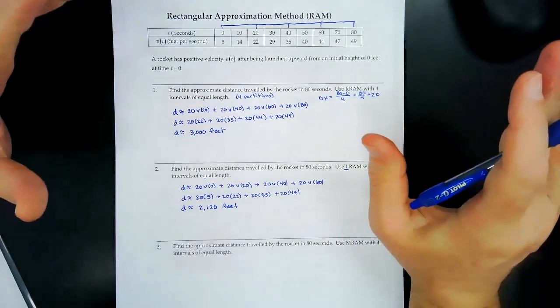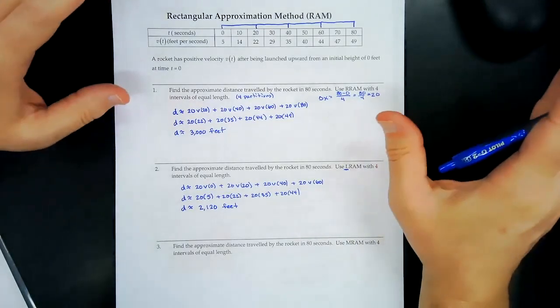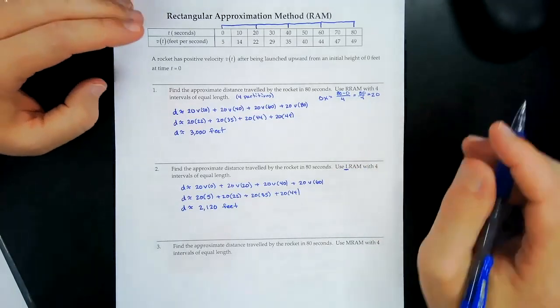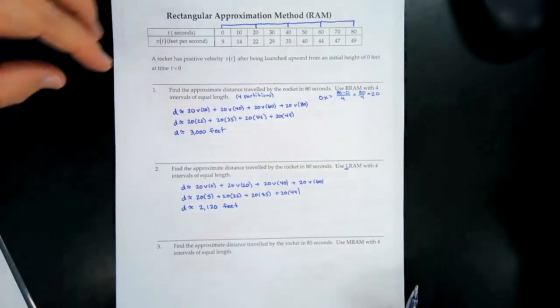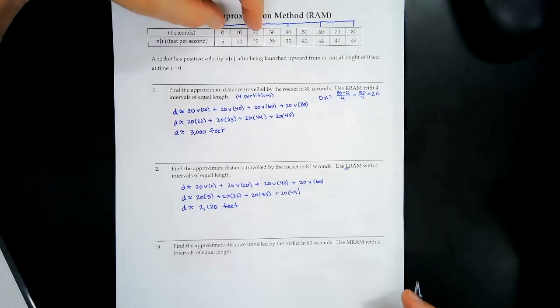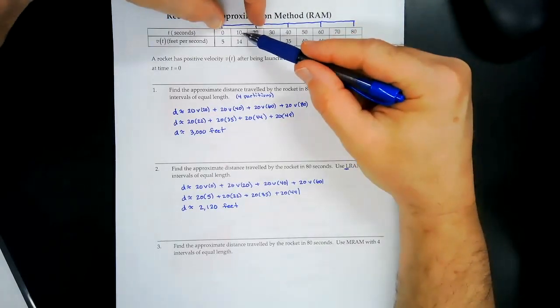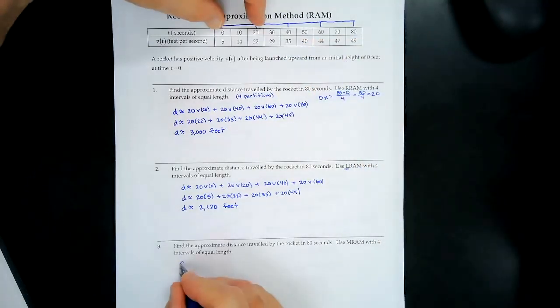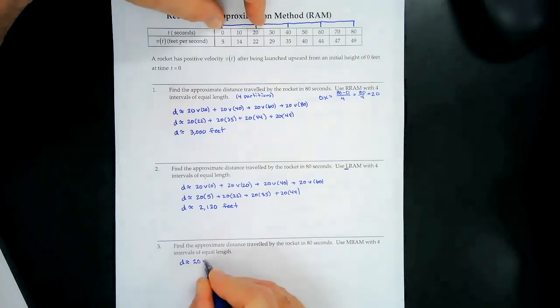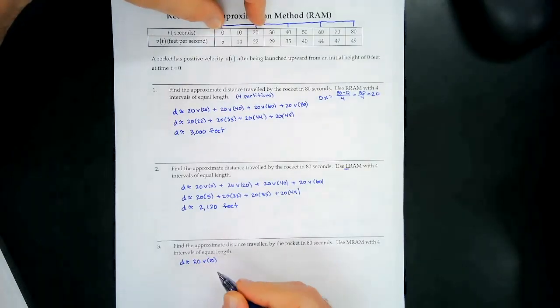Okay. And so we're going to do this one more time, but next one is MRAM with 4 subintervals of equal length. Okay. So the next one is we're going to go from 0 to 20, but we're going to determine the height by the middle one. So that would be v of 10. Okay. So for this one, the distance is going to be 20 times v of 10, and then plus 20.